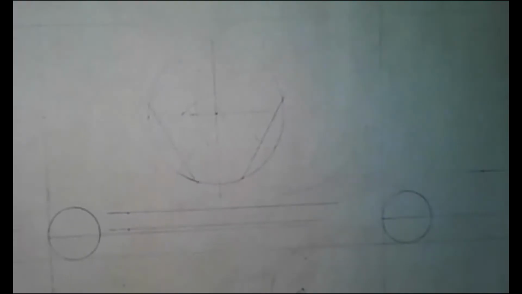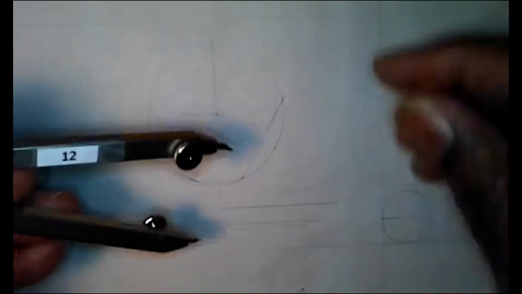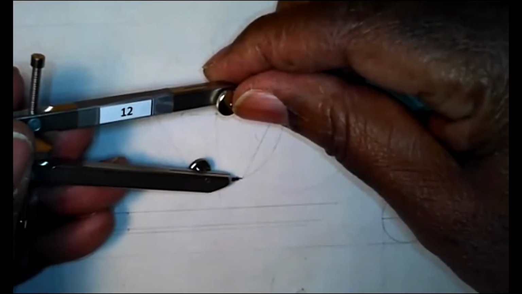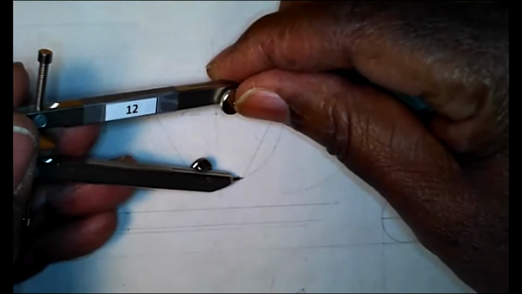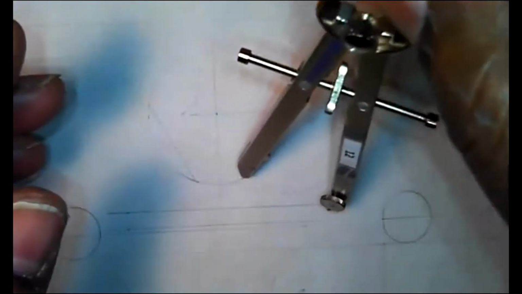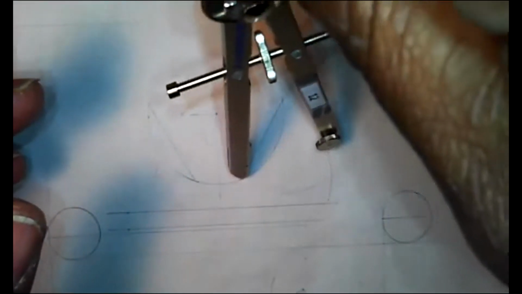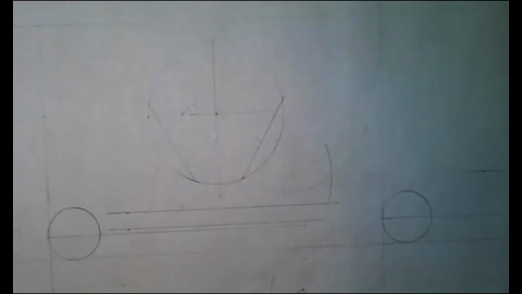And after that, you know what I'm going to do, right? I'm going to put my needle at B and draw an arc that's going to intersect that previous one. There we go. So I'm creating an intersection here, just like that, on the outside of the circle.